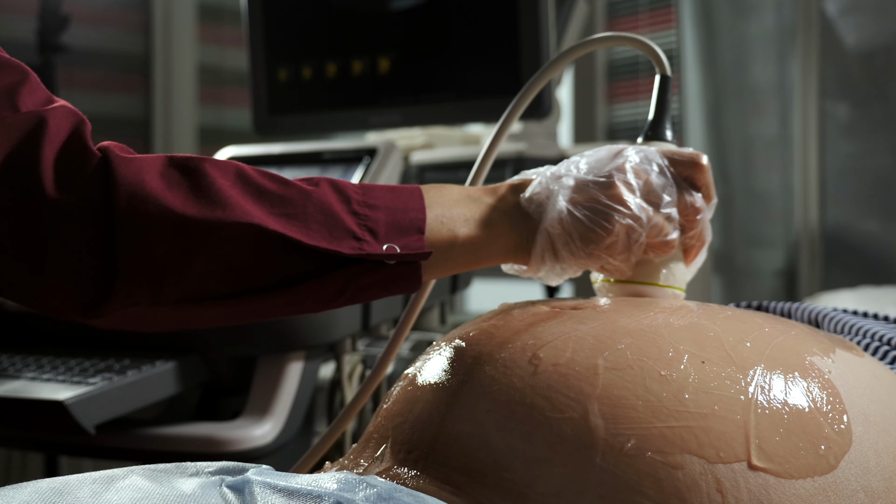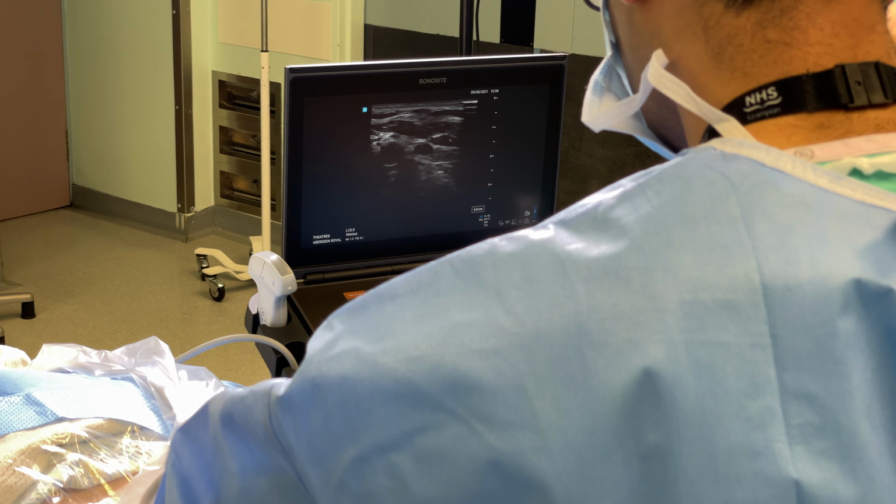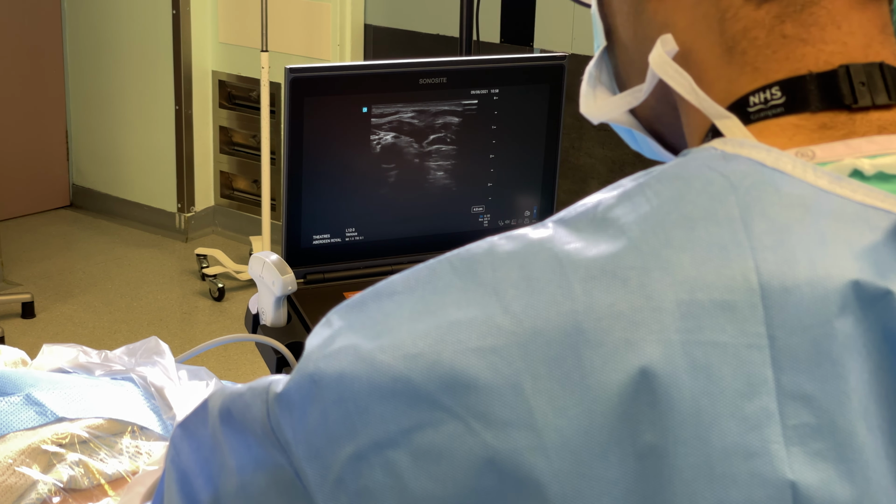So why? It's portable. Machines are getting smaller and smaller. It's pretty easy to learn and it's moderately priced. It's got zero radiation risk and it provides real-time guidance during invasive procedures. For balance, however, although it is a simple imaging tool, the associated skills of needle handling and probe positioning will require time and experience to develop. You will benefit from one-to-one supervision until your experience builds.